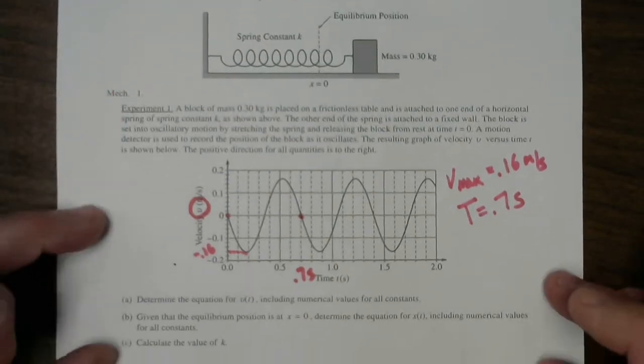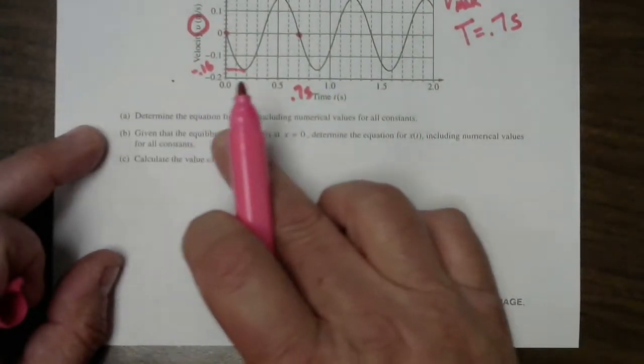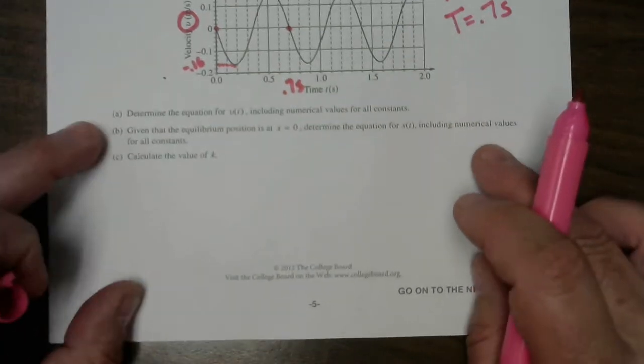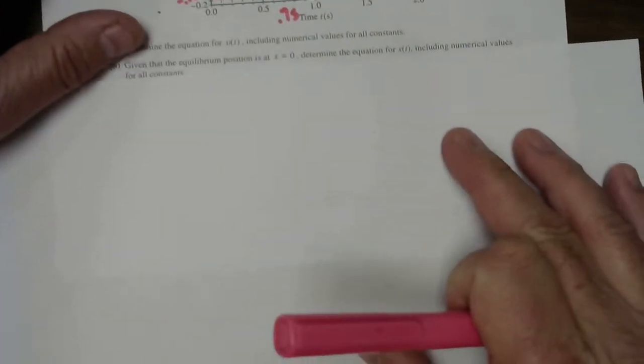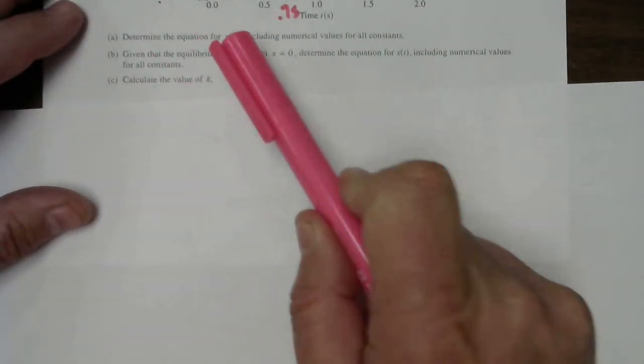They kind of help you a little bit because they're going to ask you some questions, and they're going to start by asking you about the velocity versus time. So let's go ahead and get a piece of paper here, and I'll leave this up so you can see what we're doing. But we are attempting to derive an equation for velocity as a function of time. Now, I'm going to brainstorm a little bit.